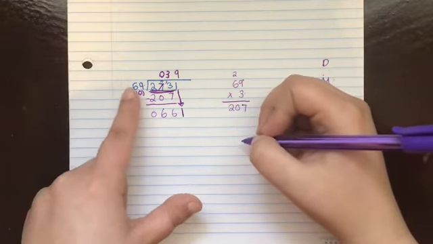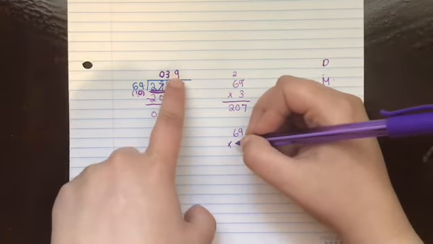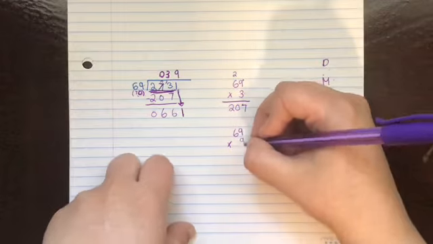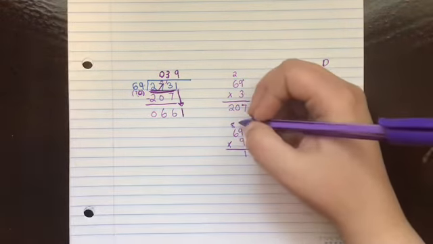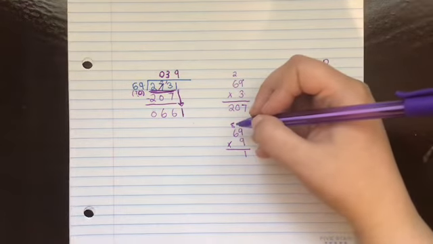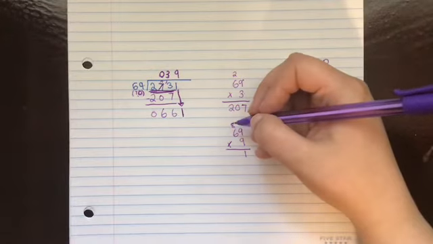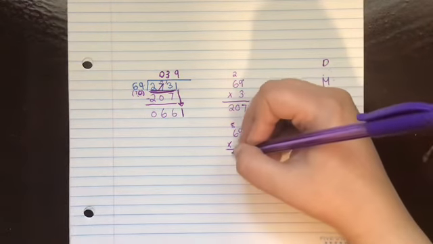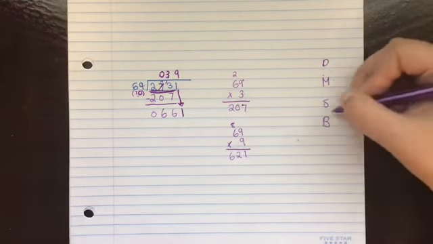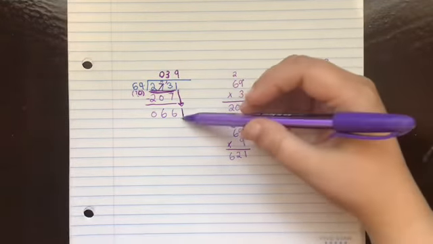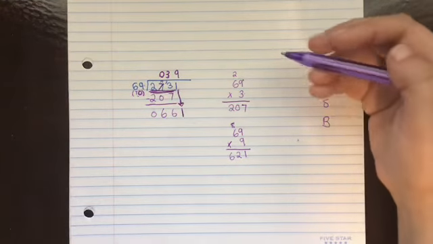Once again, I multiply with my original number, so I do 69, and I times it by the newest number that I just found, by the 9. 9 times 9 gives me 81, 9 times 6 gives me 54, plus 8 is going to give me 55, 56, 57, 58, 59, 60, 61, 62. So I get 621. Oop, and it looks like this is going to be good, because when I subtract that, I'm probably going to get a number smaller than 69. Let's just check it out, though, to make sure.